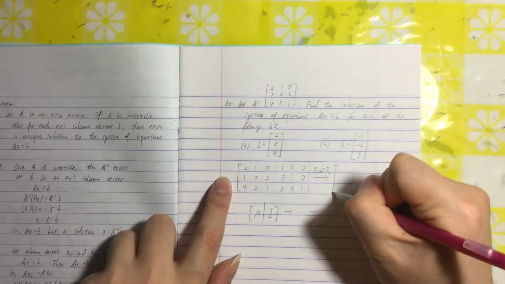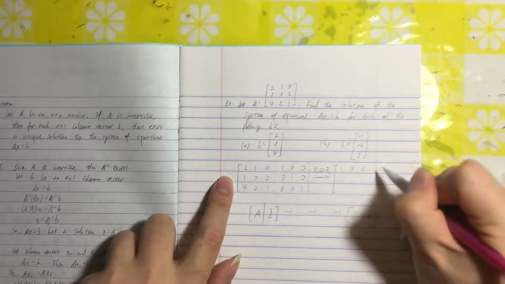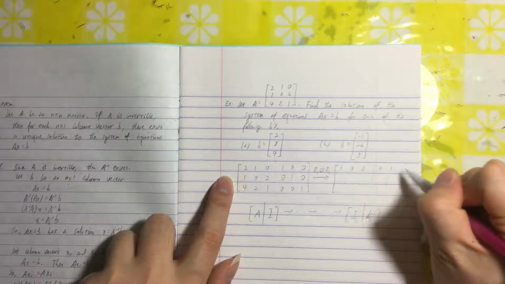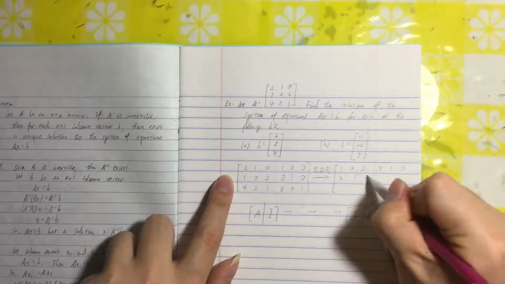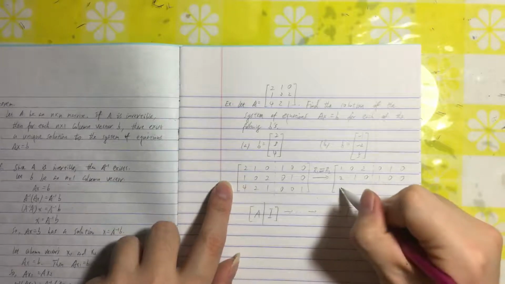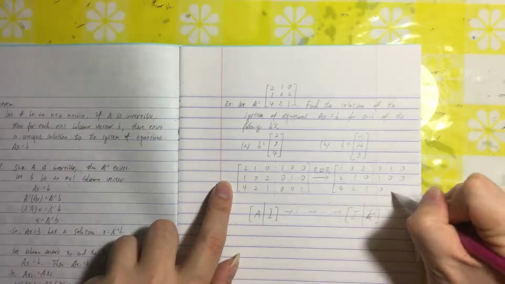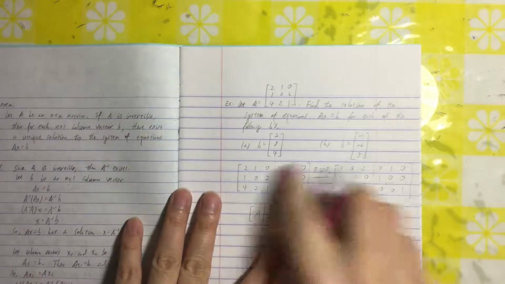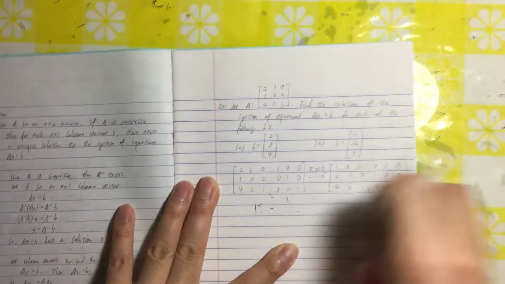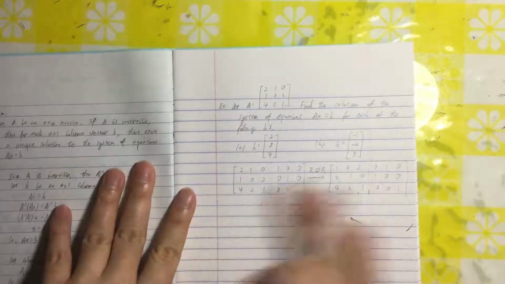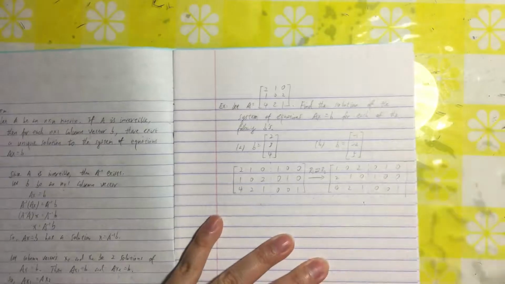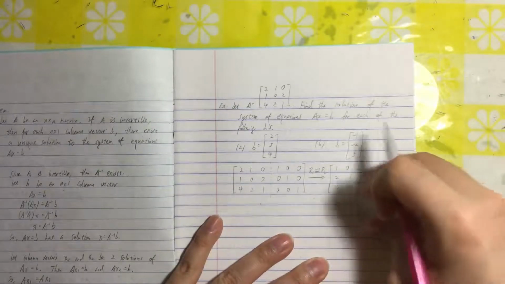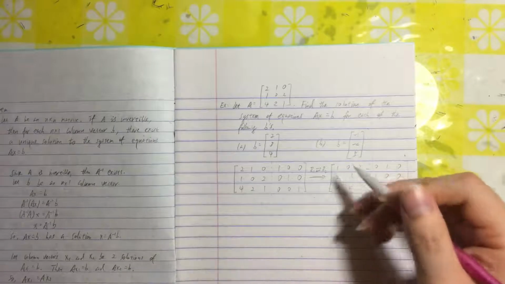Interchange row 1 and row 2, I get 1, 0, 2, 0, 1, 0, 2, 1, 0, 1, 0, 0, 4, 2, 1, 0, 0, 1. First of all, make 1 here. In the first row, first column, make a leading 1. Next, try to make all entries below the leading 1 to be 0. Try to make 0 here and 0 here.